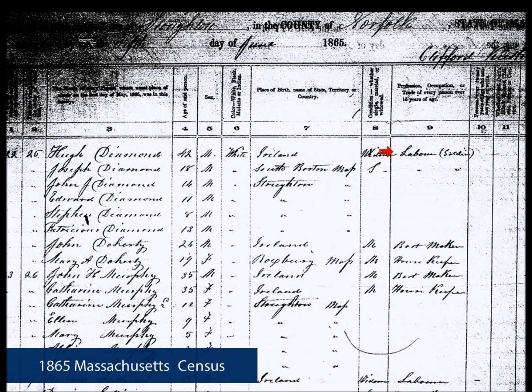Now, besides the federal censuses, it's always a great bonus to a genealogist when you can find someone in a state census.